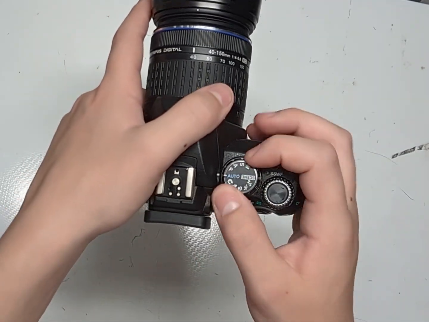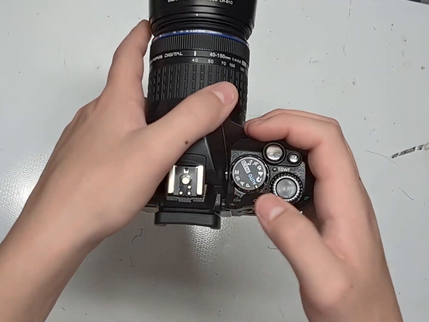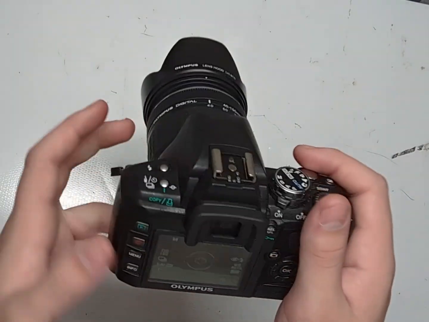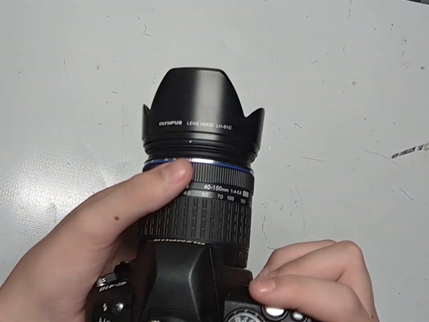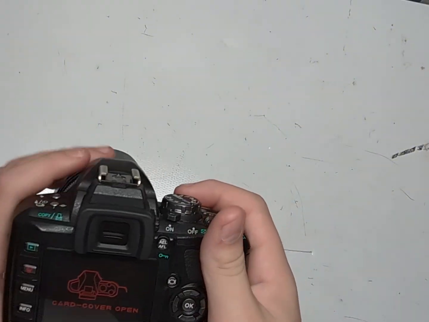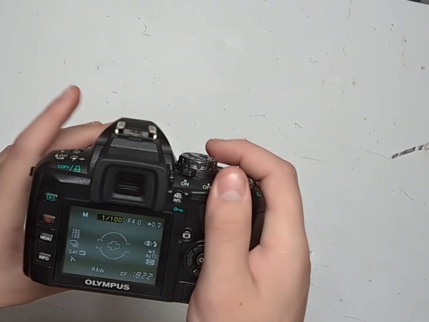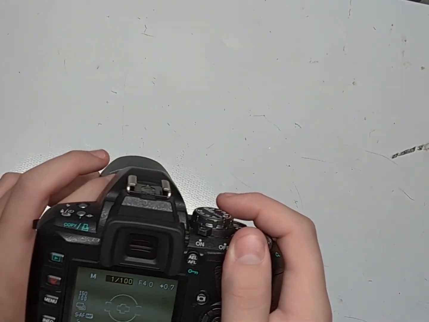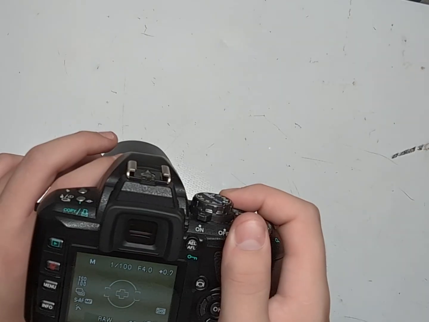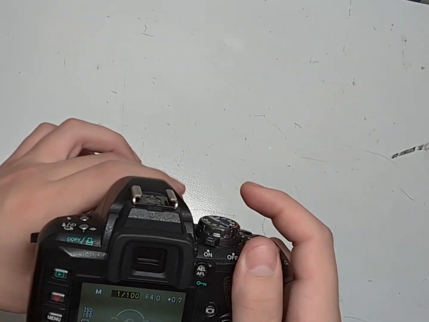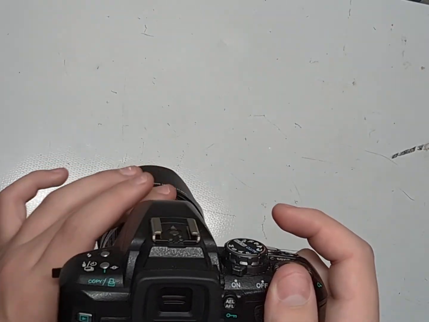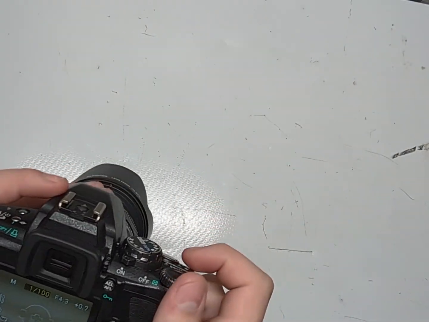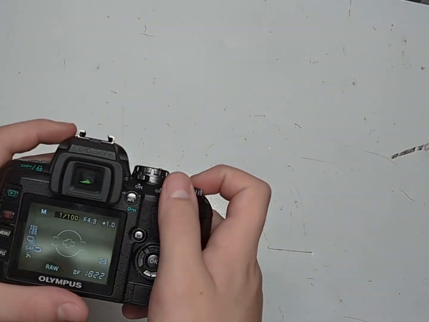So first, you're going to go up here and flip this into manual, or the M, and you may notice that right now it looks blurry. We'll adjust the focus. That's not important right now, but I'll show you what's going on here.